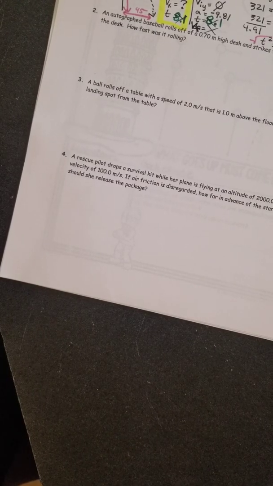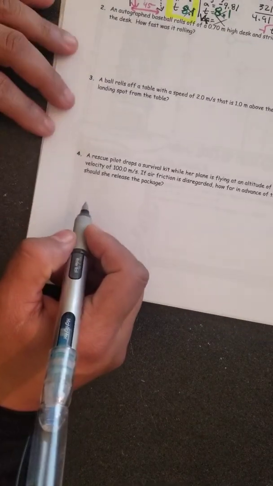A rescue pilot drops a survival kit for her while her plane is flying at an altitude of 2,000 meters with a forward velocity of 100 meters per second. If air friction is disregarded, how far in advance should the survival explorer's drop zone be when she releases it? Okay, so here's what we're saying.